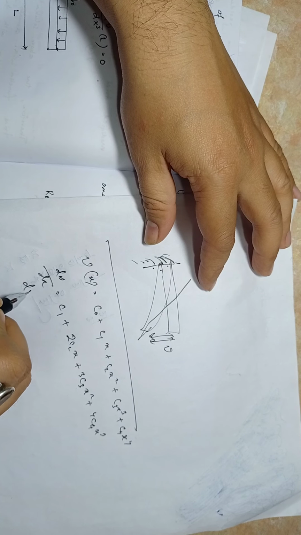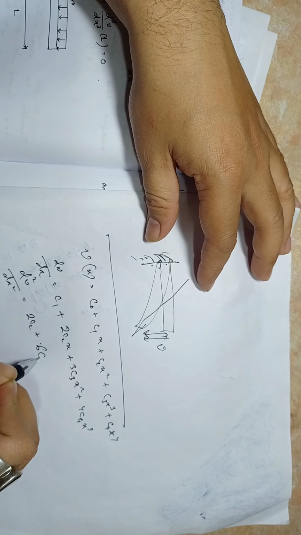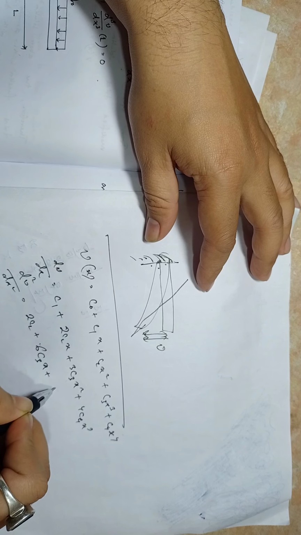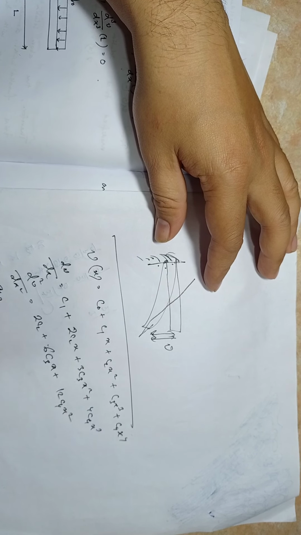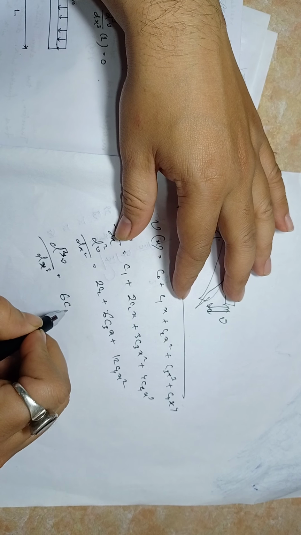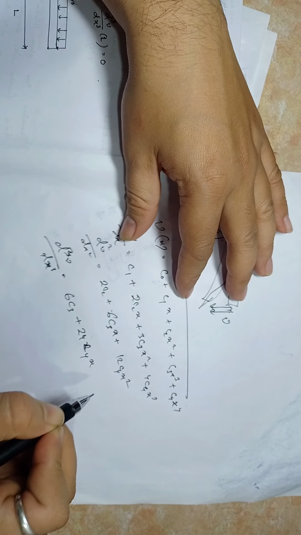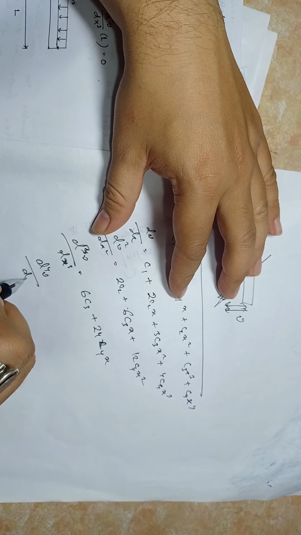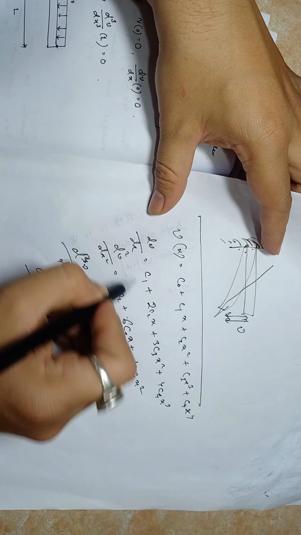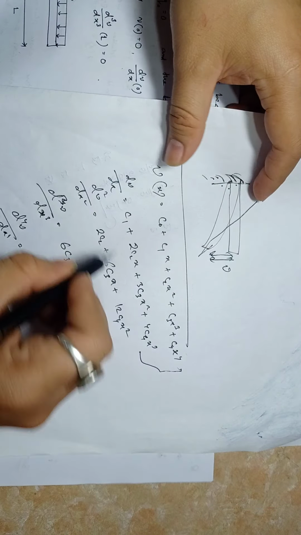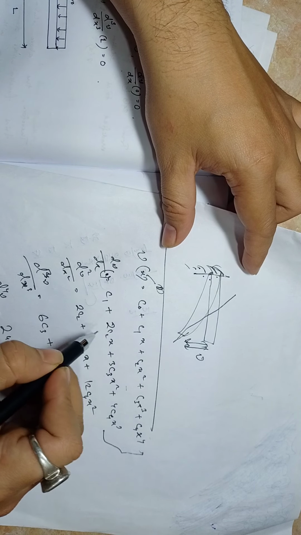These are the expressions for the derivatives, and all of these we are going to make use of.